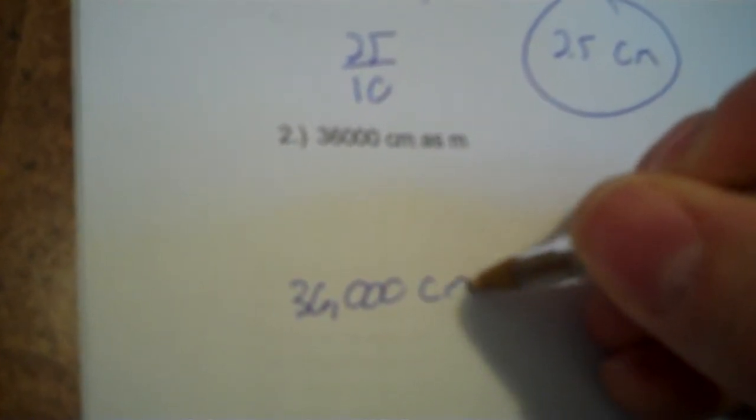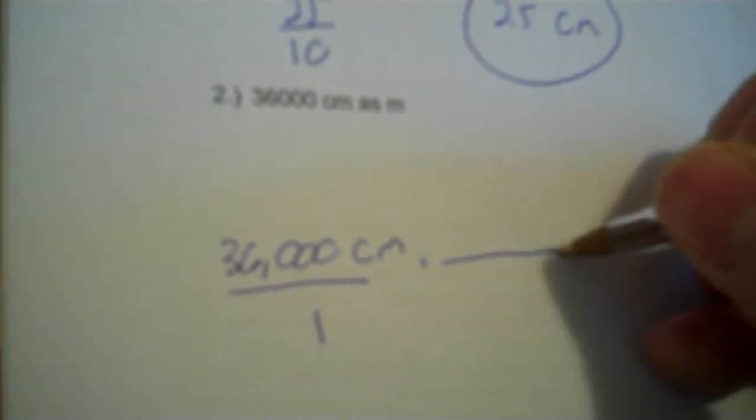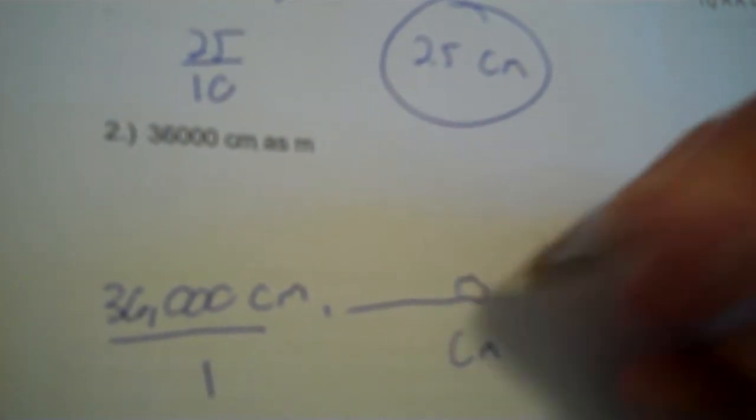Okay, 36,000 centimeters is meters. Okay, so cm, okay. 100 centimeters, 1 meter. 100 with centimeters, 1 with meters. 36,000 times 1 is 36,000. 1 times 100 is 100. You divide it, it's 360 meters.